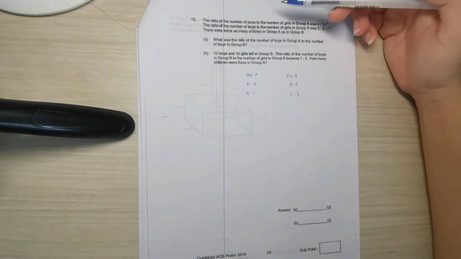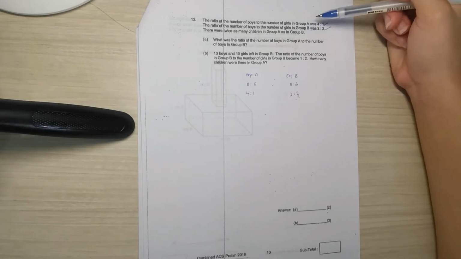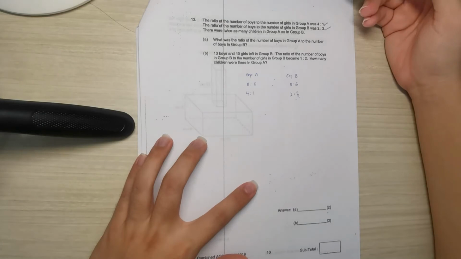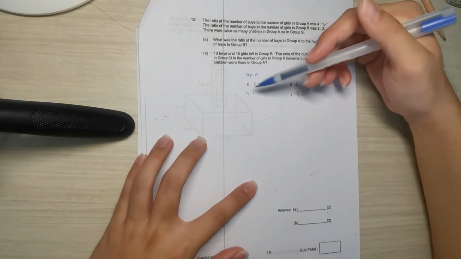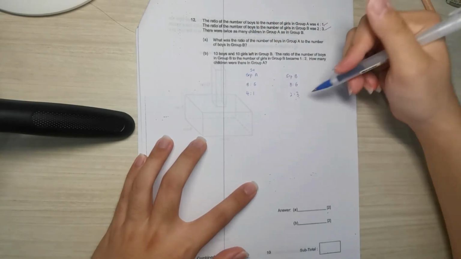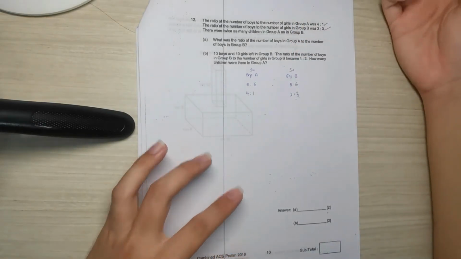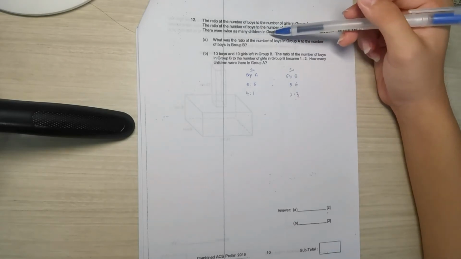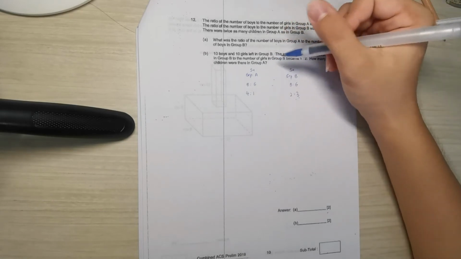So the next line they say there were twice as many children in group A as in group B. So if you look at the units here, you can treat ratios as units. Group A has 5 units because 4 plus 1. Group B also has 5 units, which is 2 plus 3, 5 units. But they say that there were twice as many children in group A as group B. So by right, group A should have 10 units, right?